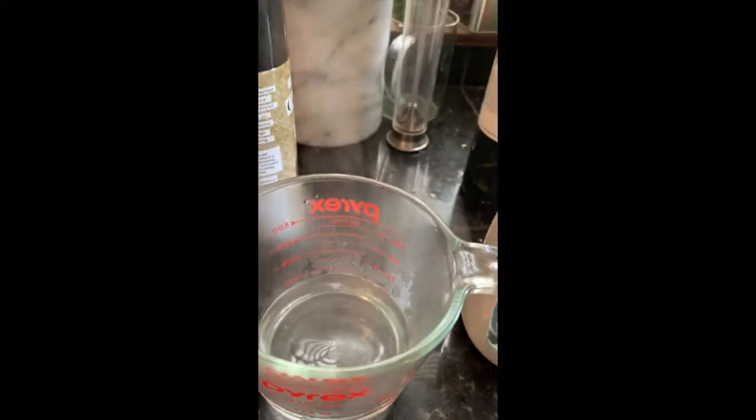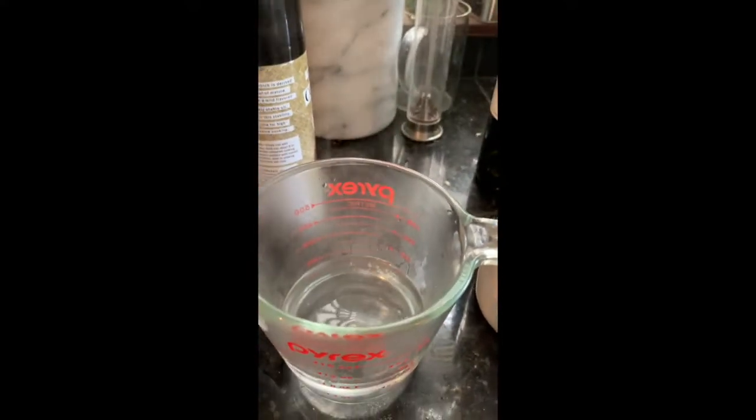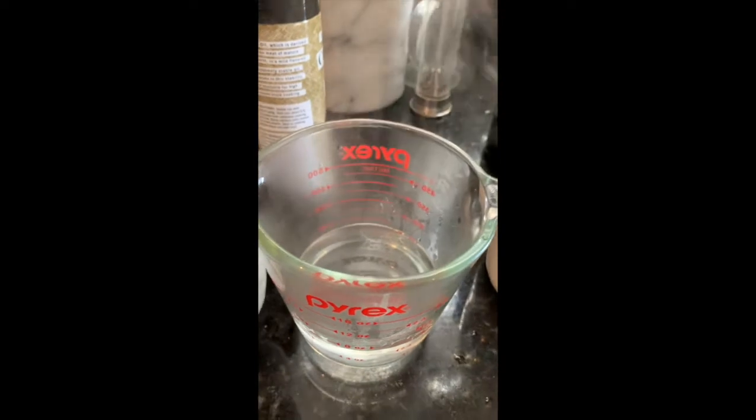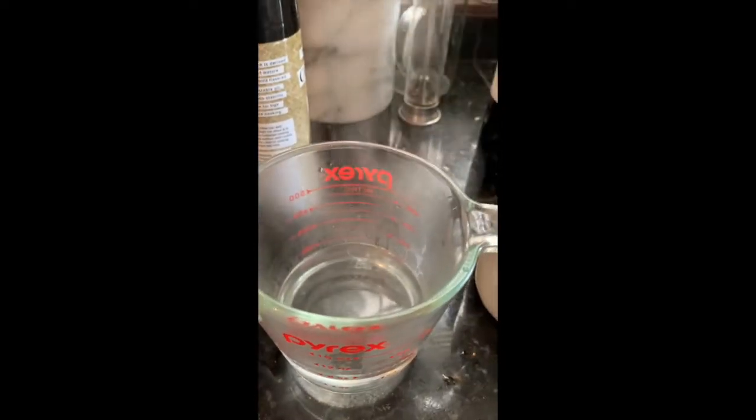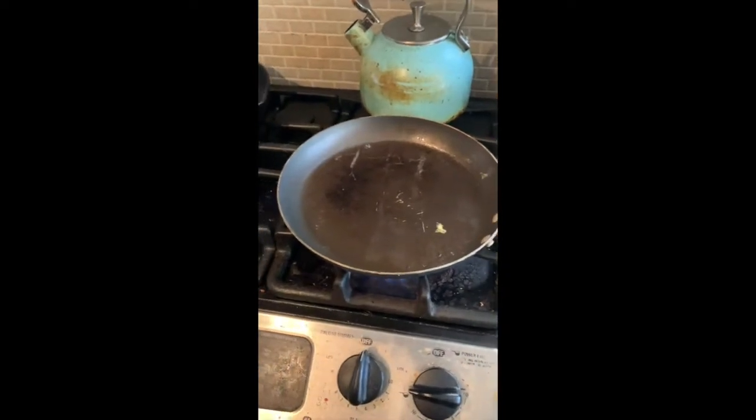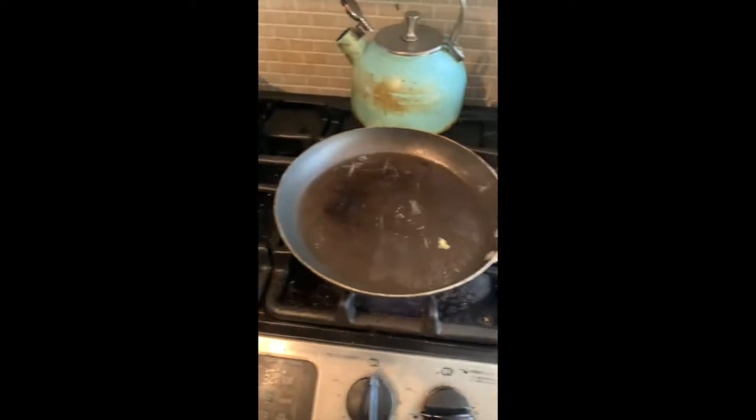Now, if I were to go and I were to boil all this water off, which I'll show you guys in a little bit, the sugar will sit at the bottom. So in a little bit, I'm going to boil this off, and you'll see all the sugar will just be left at the bottom of this container. All right, so I've got my pan going. My pan's getting nice and hot, and I'm going to take my water with the sugar in it. I'm going to pour it into the pan.